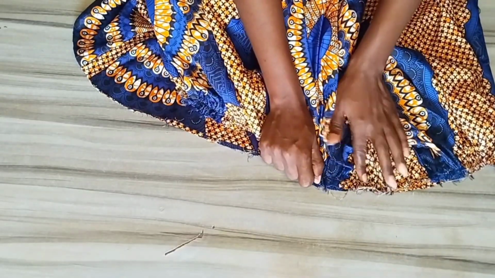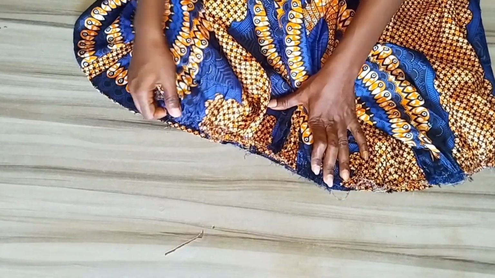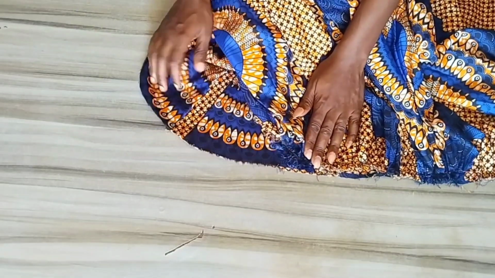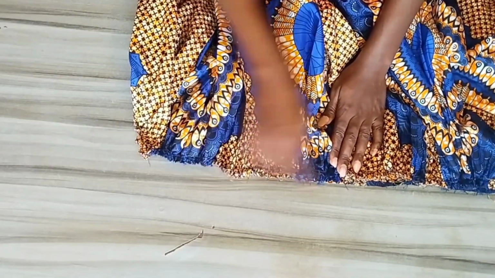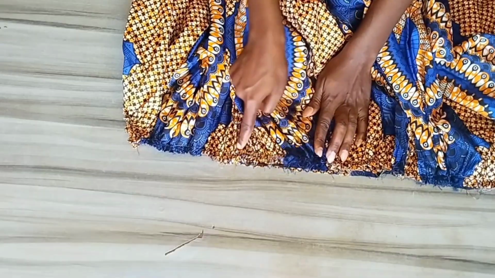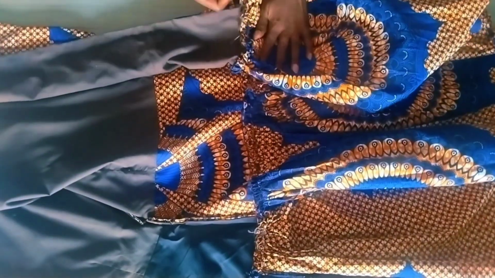but make sure that your stitch is below the area of the gathers that has stitches which was used for making the gathers. So after stitching, this is what we have. Our dress is already taking a very nice shape.